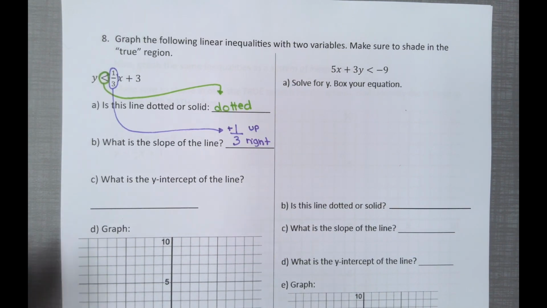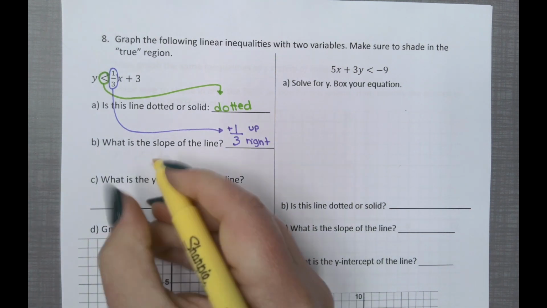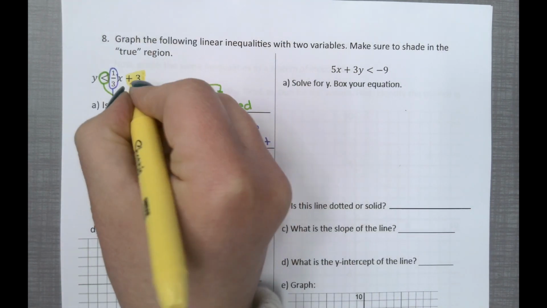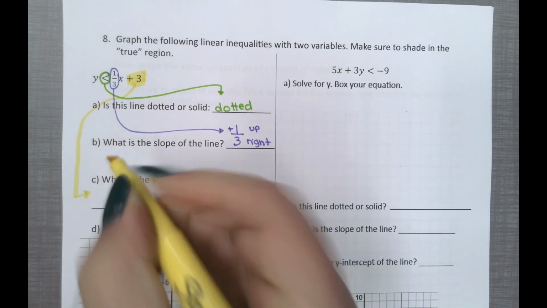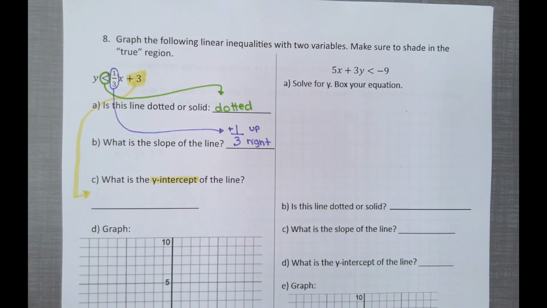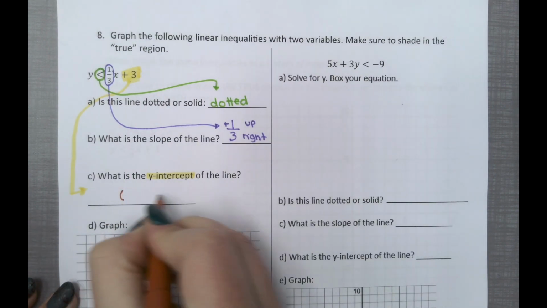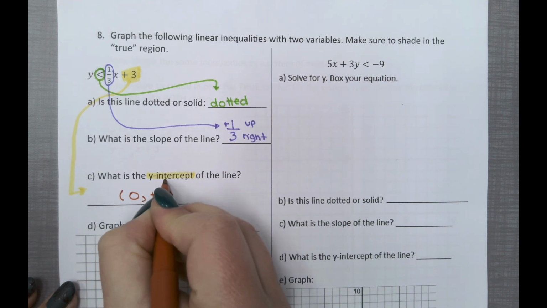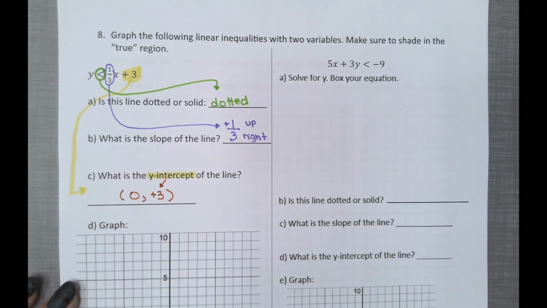Next, it's asking us what is the y-intercept. Now, the y-intercept is going to be with the symbol, your number at the end. Now, this is not just taking the number and copying it down like we did for slope. This is a point, so we have to write it as a point. So 0, comma, positive 3 is our y-intercept. We want to write it as a point.